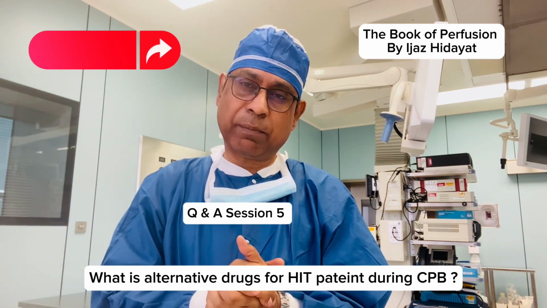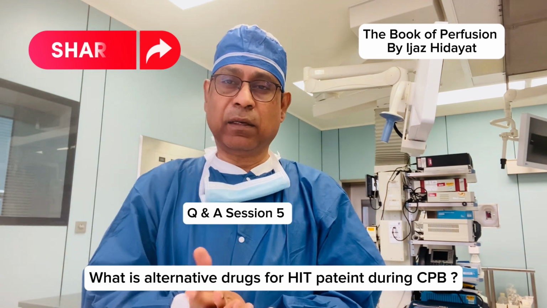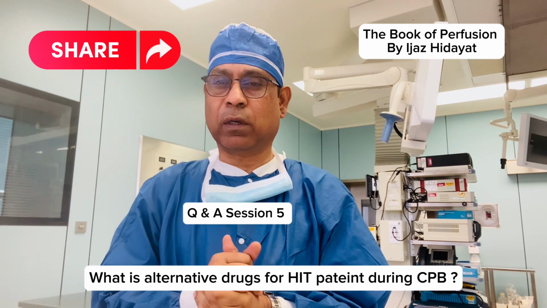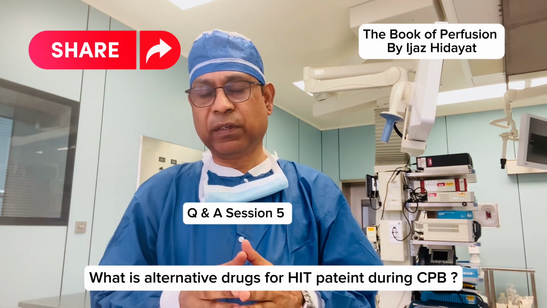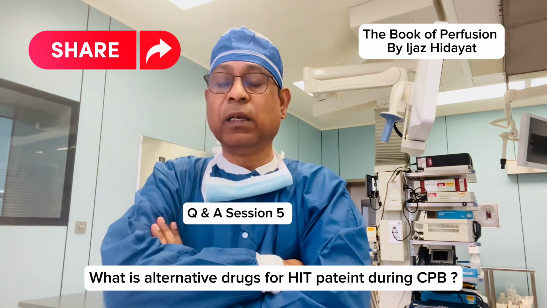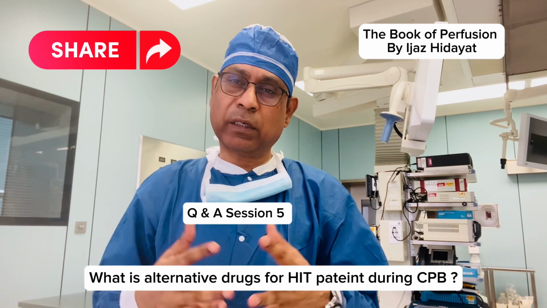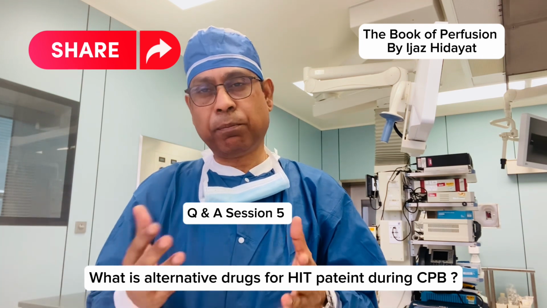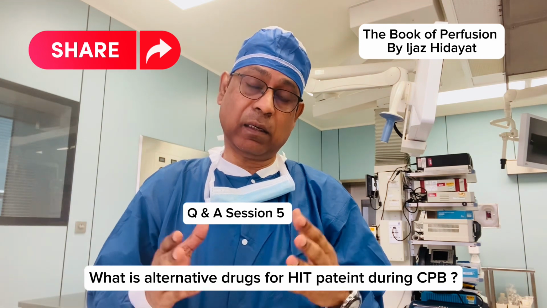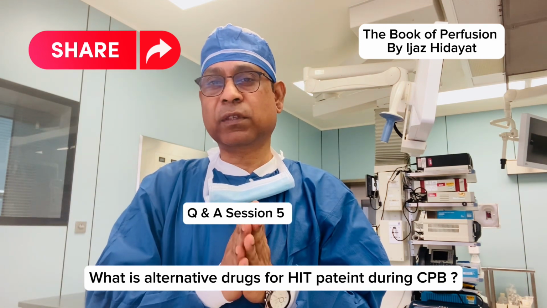As you know, for bypass surgery you require the patient to get an anticoagulant, and usually we are using heparin as an anticoagulant for any procedure where we require a heart-lung machine, such as open heart surgery or bypass surgery. So the question is, what is the alternative to heparin in case the patient has heparin-induced thrombocytopenia?